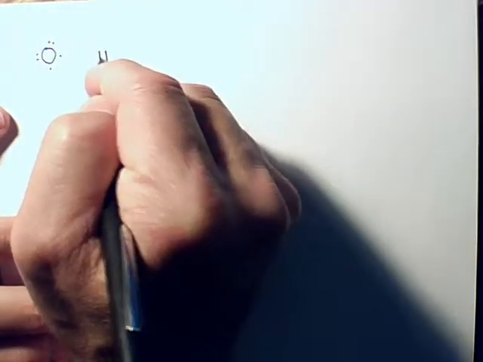Okay? Now, if I'm going to bond that with hydrogen to make water, I need to know how many dots to put around a hydrogen.